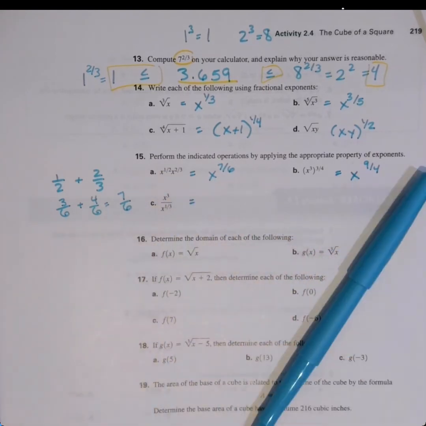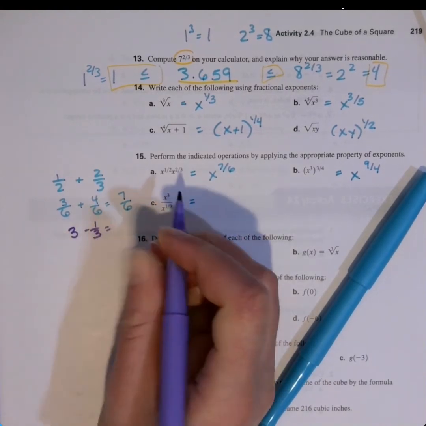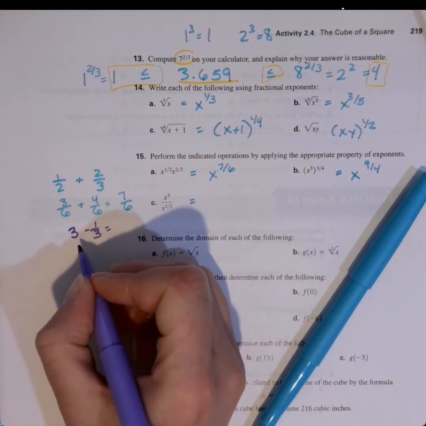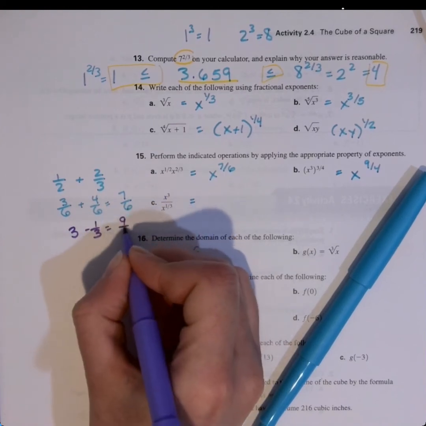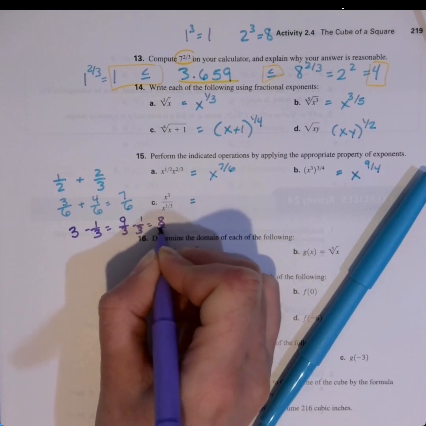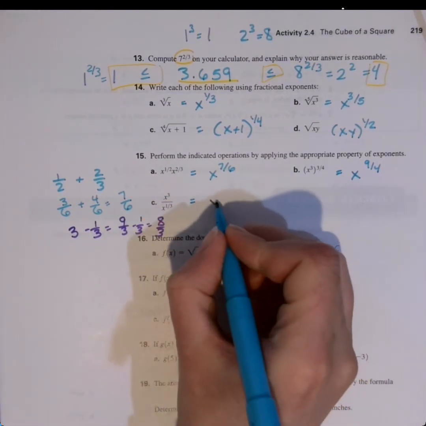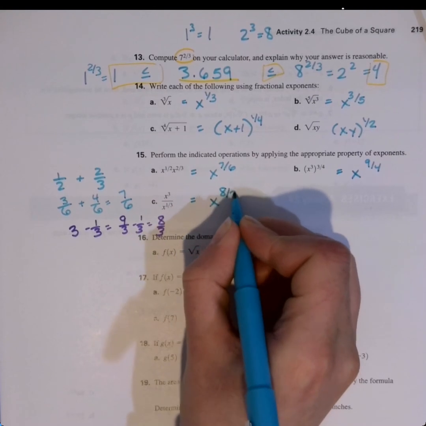So you can verify that when you subtract 3 minus 1/3, 3 needs a common denominator, so that would be 9/3 minus 1/3. It should give me 8/3. Again, you can verify that 3 minus 1/3 is 8/3. So my answer is going to be x to the 8/3.